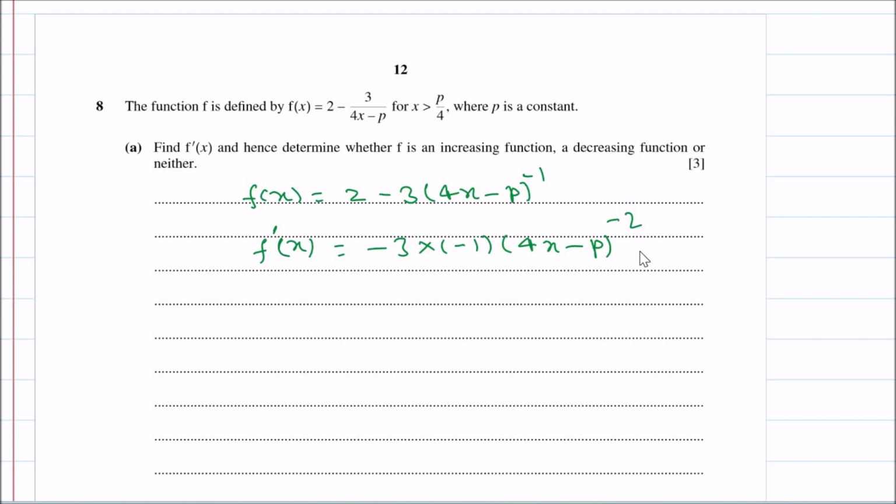And then apply the chain rule. So from 4x, 4 comes here, coefficient of x. Or you can say that if you differentiate 4x, we get 4, so 4 will be multiplied.